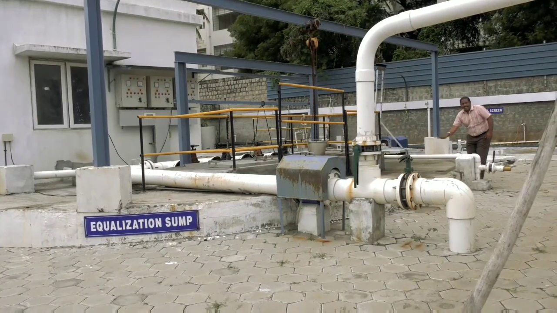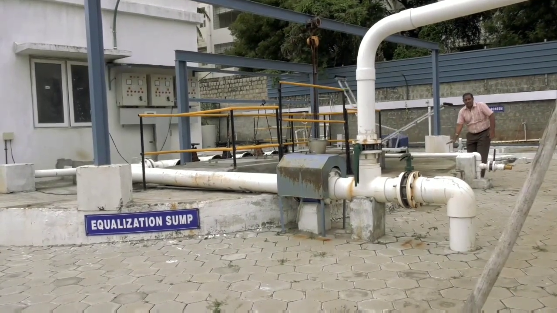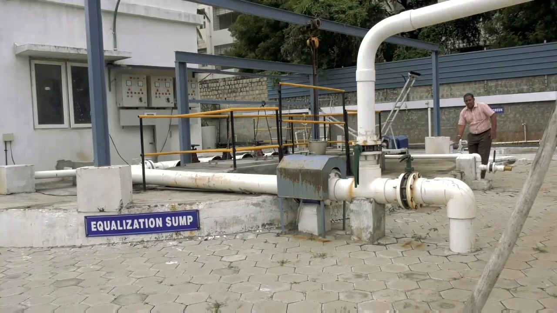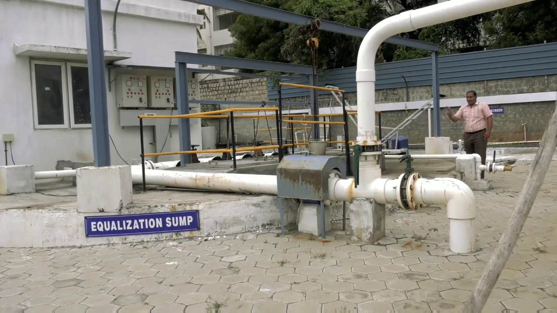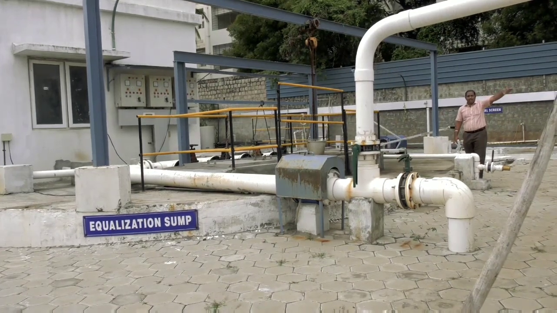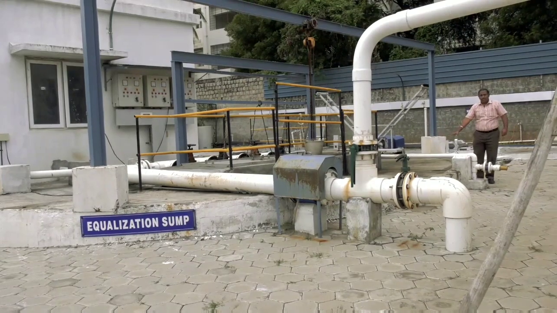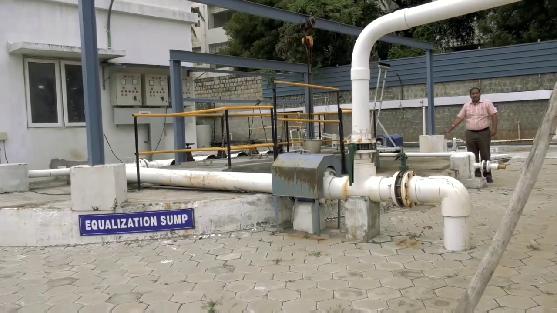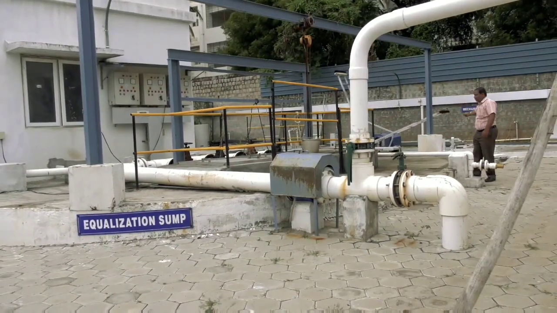This is an underground sump below GL, also known as the equalization sump, where pH, flow rate and other things are equalized and sent for further treatment. This is the collection sump, where the entire wastewater from different parts is collected after the preliminary treatment.